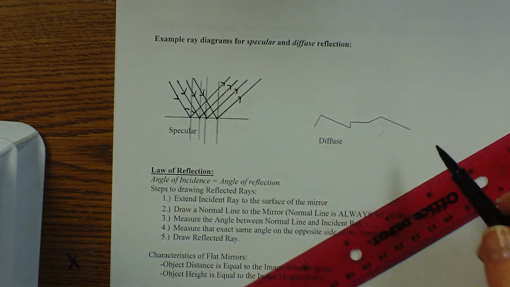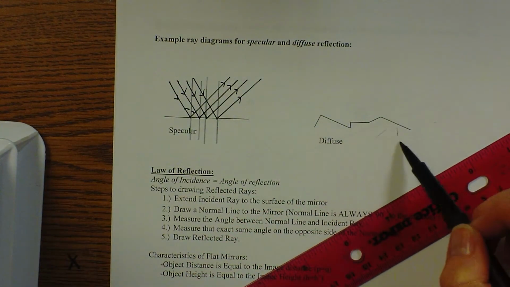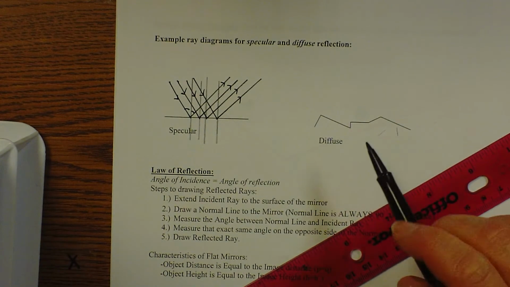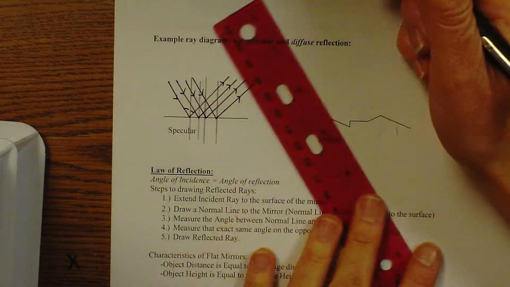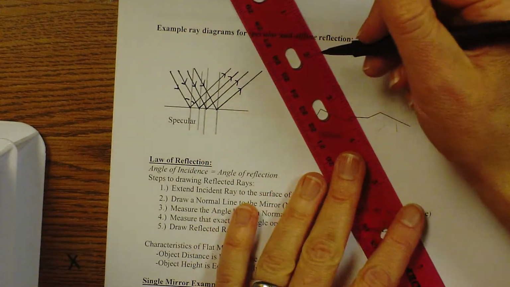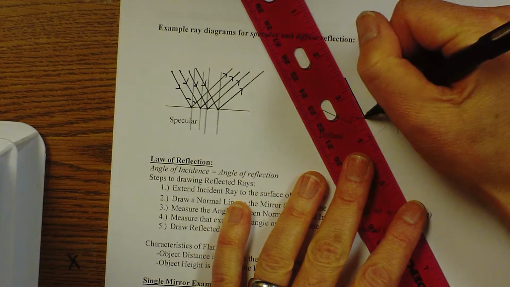Now, in the case of diffuse reflection, at the microscopic level, we have a rough surface. And now let's think about what happens when we've got beams of light that, again, are parallel coming in.